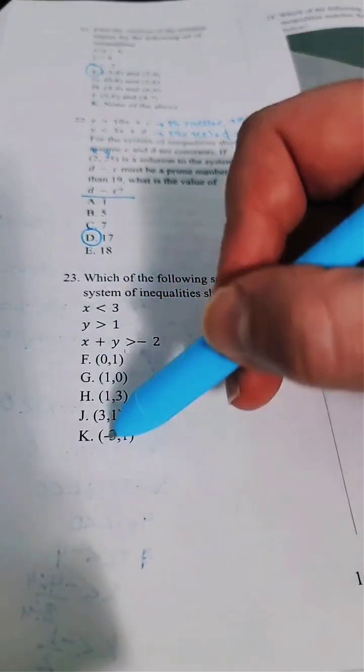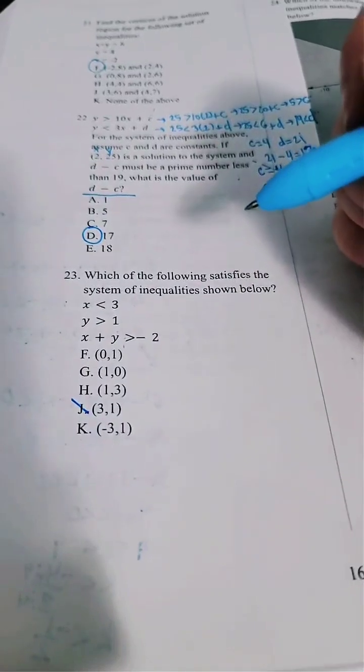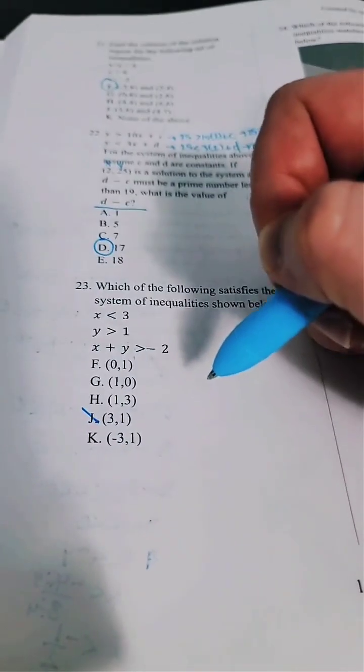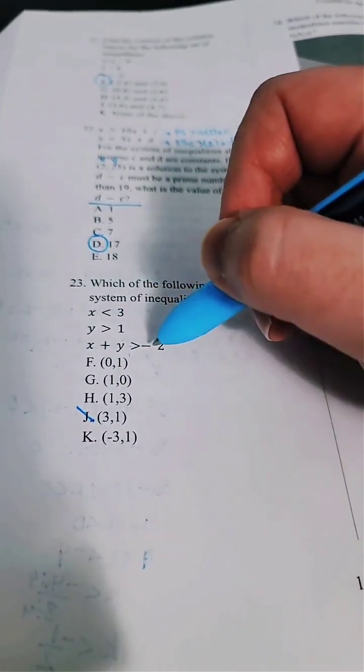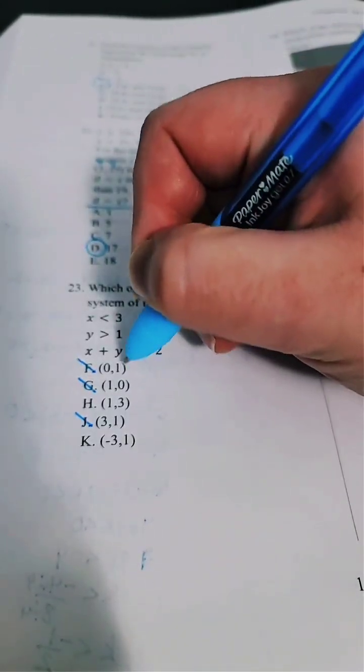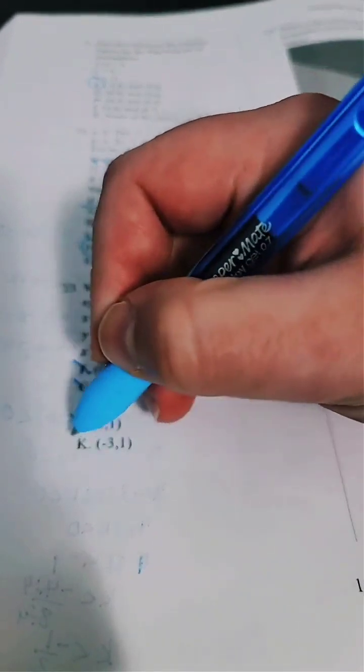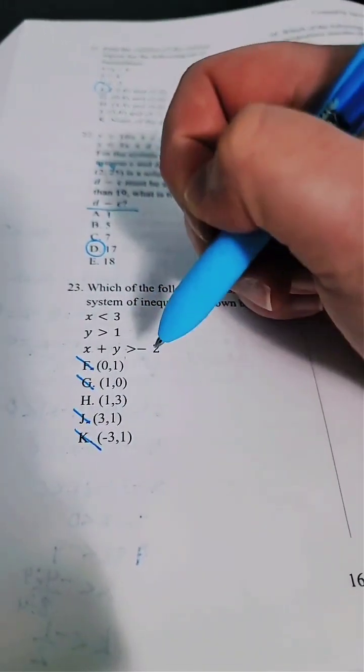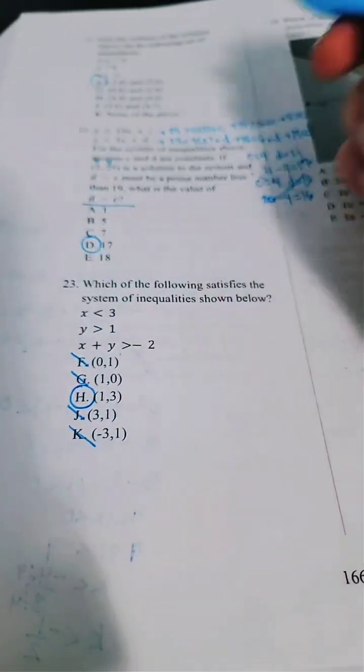So let's see. First of all, I would say x has to be less than 3. So I can automatically cross out J because that's not having an x less than 3. Y has to be greater than 1. So I can cross out F and G because these are not values that are greater than 1. And I can cross out K because that's not a value greater than 1. So it would have to be H.